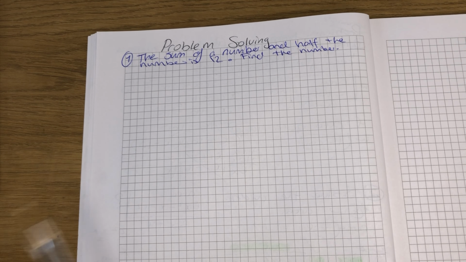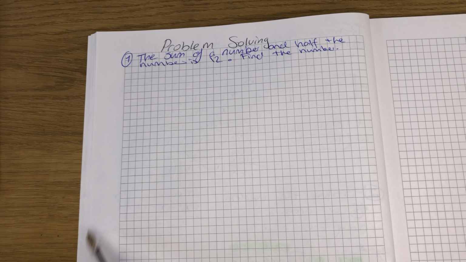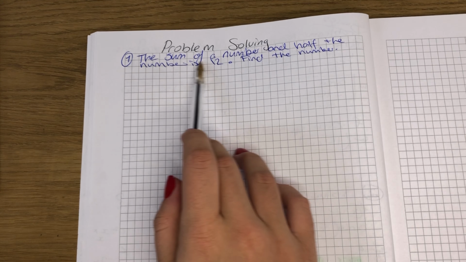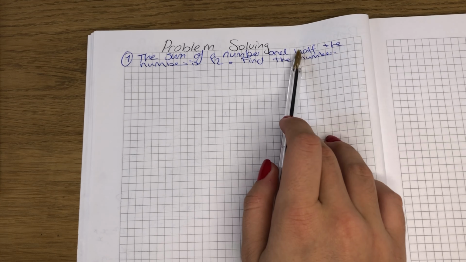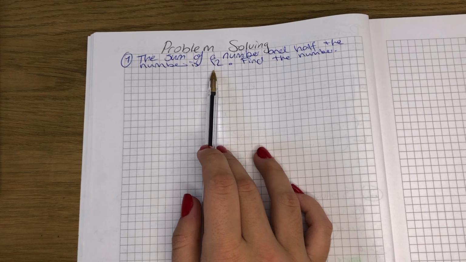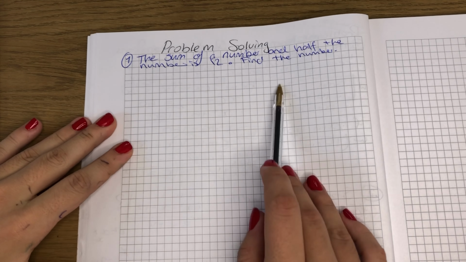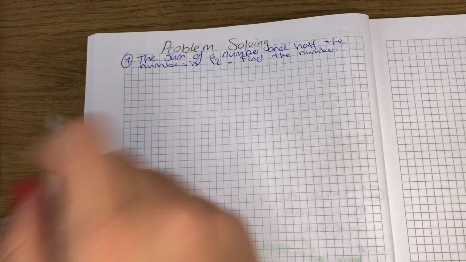Problem solving that involves algebraic fractions. So in the first question they're asking us: the sum of a number and half the number is 12. Find the number. So what I would recommend when doing these is to write out exactly what you were given.